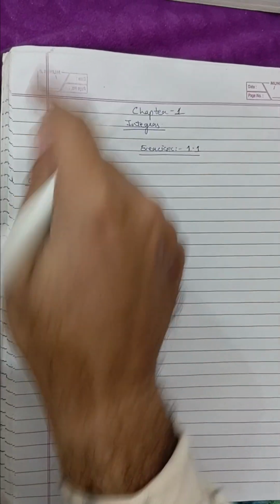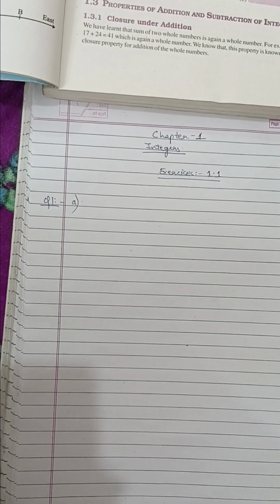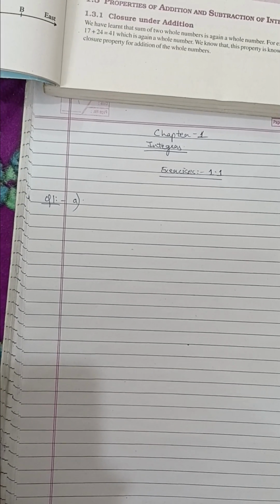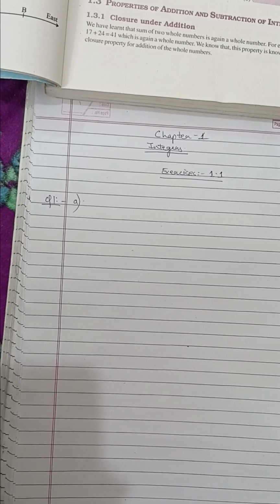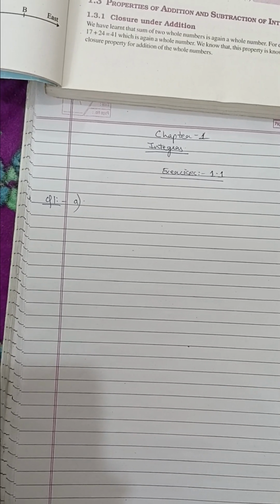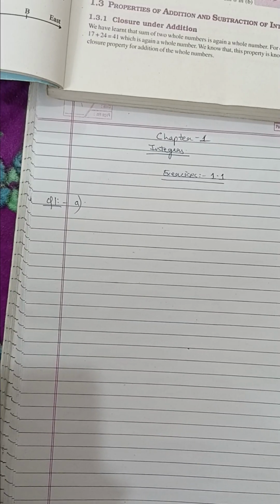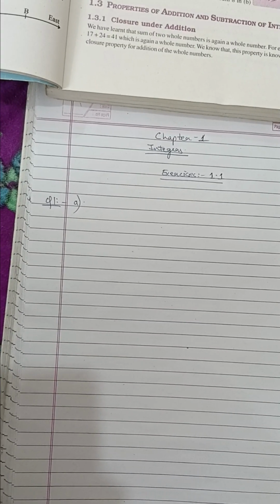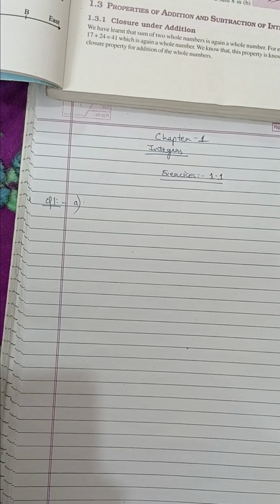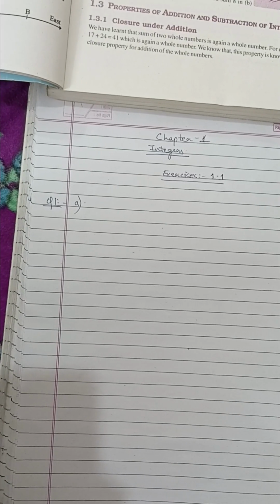In question number 1, part A, we have been given the number line which shows the temperature in degrees Celsius at different places on a particular day. Now as we can see, on the number line numbers are given in positive numbers and also in negative numbers. So first we will observe the places that are given to us, and then we will write their answers for the following A, B, C, D questions.